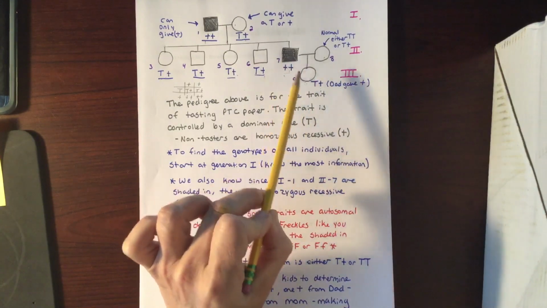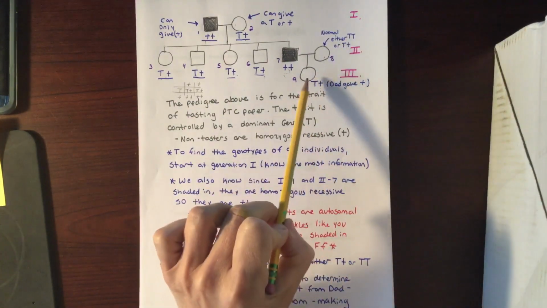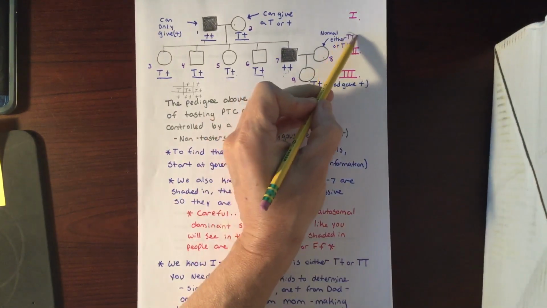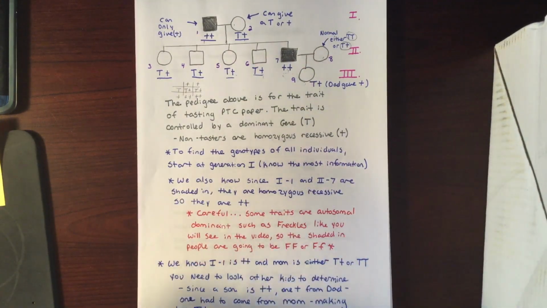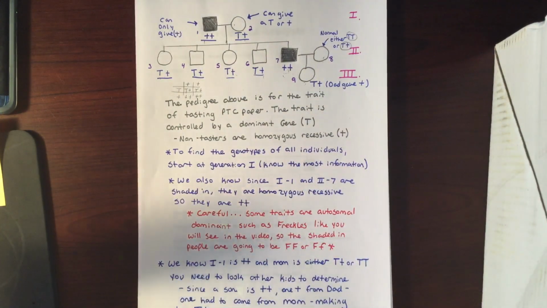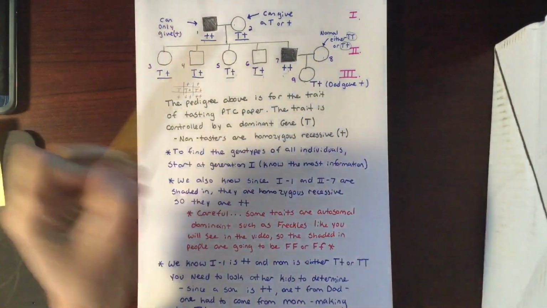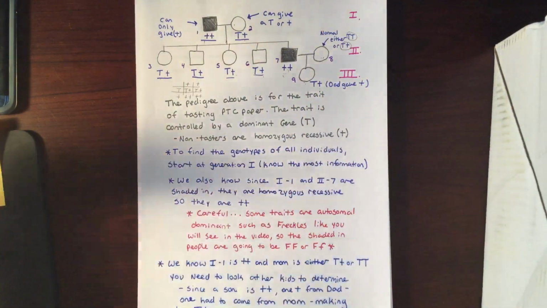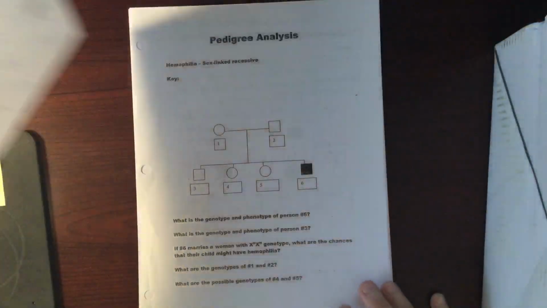So now I know what dad is. I know what the daughter is. I'm not quite sure about mom. If we go back, mom can either be big T, big T or big T, little t. I don't have enough information on her, so I need to include both those choices. Mom could be this or this. You can't just pick one and go, oh, let's just make mom big T. We're not sure that mom is big T, so you have to put both. Once they have a few more children, maybe we'll get a better understanding of what mom is, or if we look at mom's particular pedigree, we can probably figure it out as well. Okay, so that's that particular one that you guys have there.